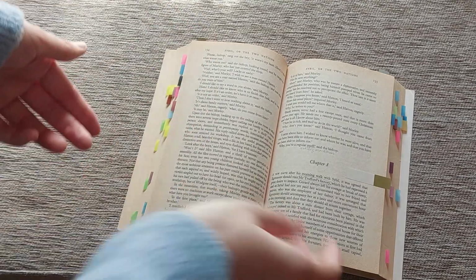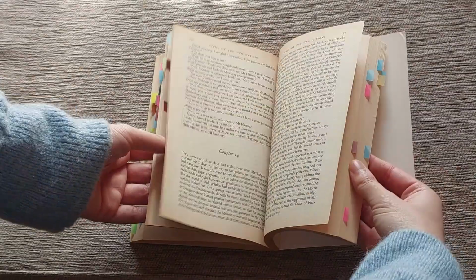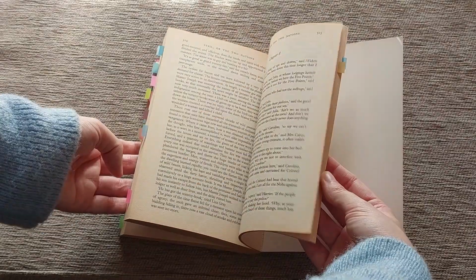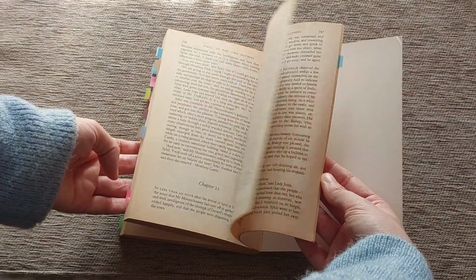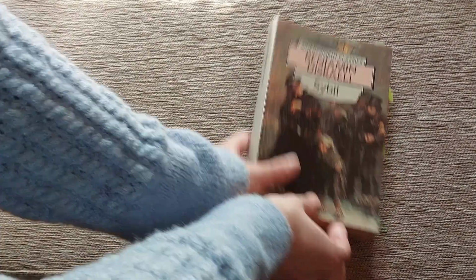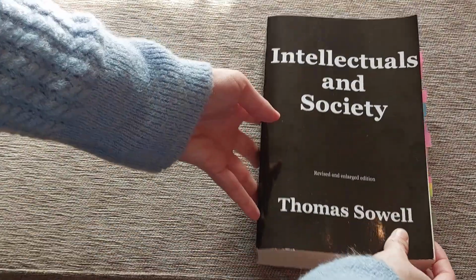So there you go. And as you can see, the examples are similar sometimes. I don't think there's much to talk about in this one. So there you go, fiction. And for one that I'm currently reading, this is non-fiction as well.